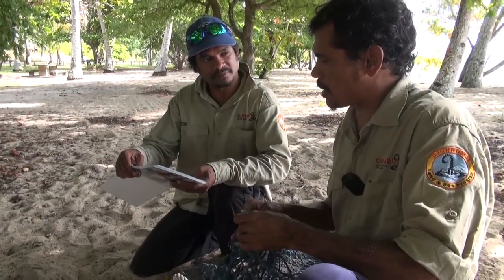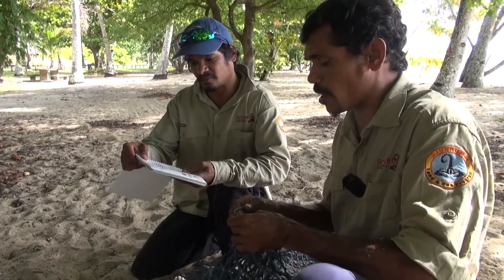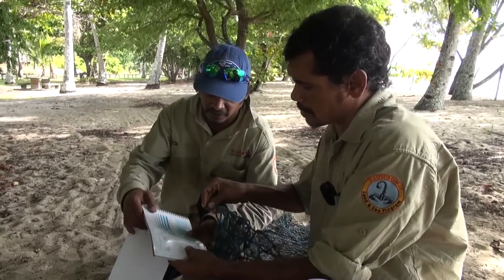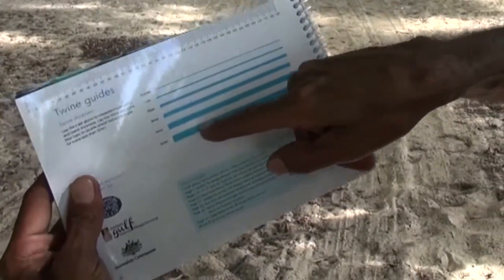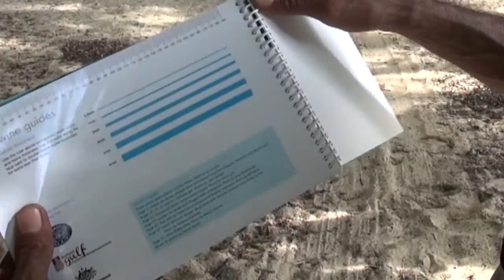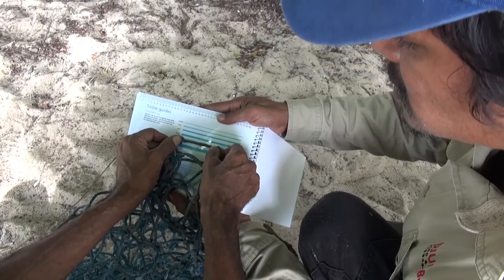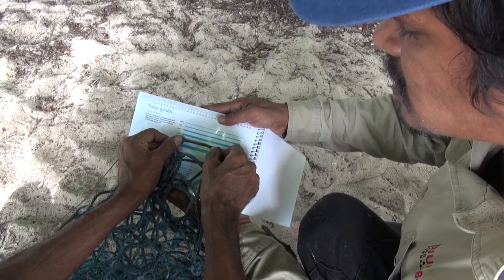Now we'll have to look at the thickness of the twine, and we have a guide here that gives us an estimated width. In this case, it's a 4 millimeter mesh or thickness.